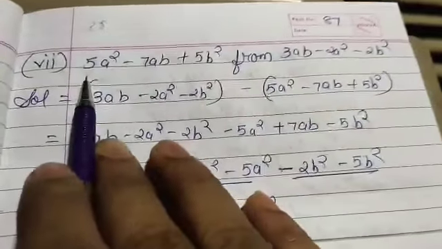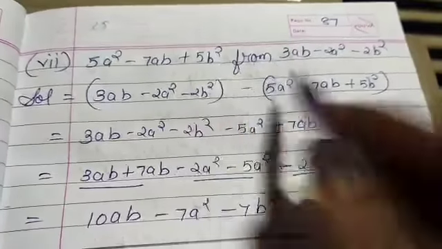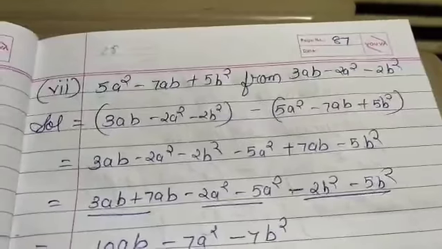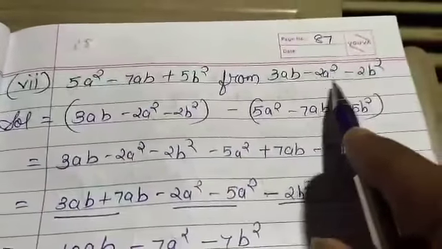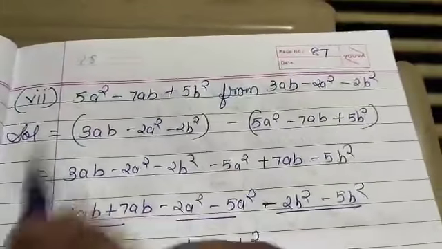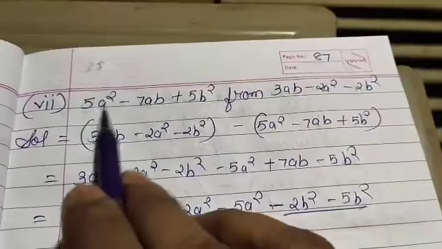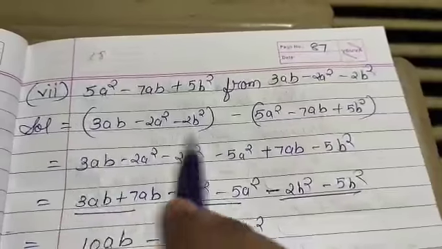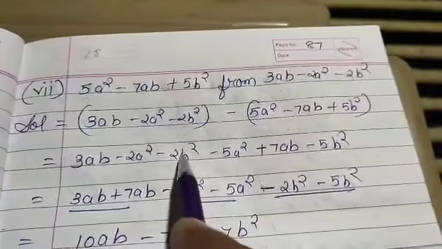Now see, let's see the next one. 5a square minus 7ab plus 5b square, you have to subtract from 3ab minus 2a square minus 2b square. So you have to write this expression first, that is 3ab minus 2a square minus 2b square first, write down in bracket. Then from this expression you have to subtract the first expression, that is 5a square minus 7ab plus 5b square. Then open the bracket. So there will be no change over here. So write down as it is 3ab minus 2a square minus 2b square.